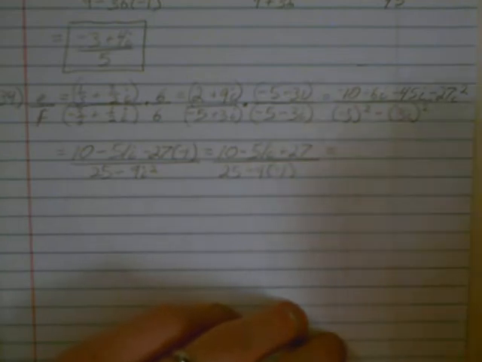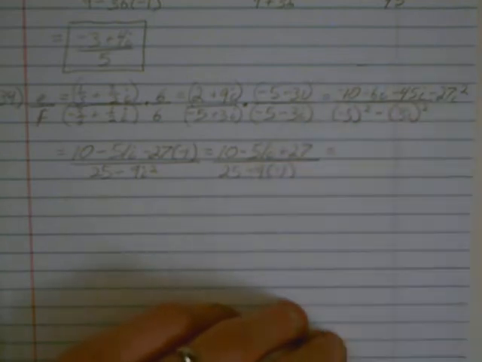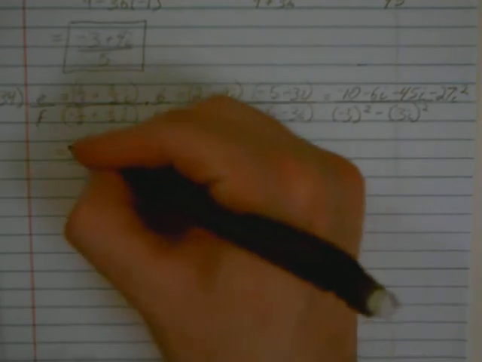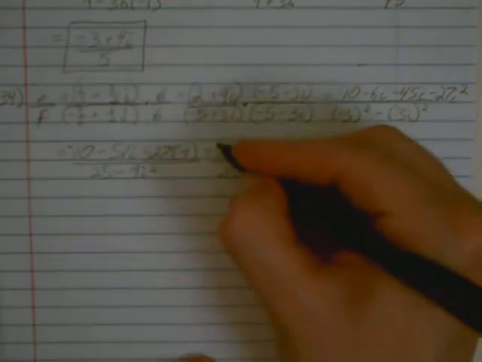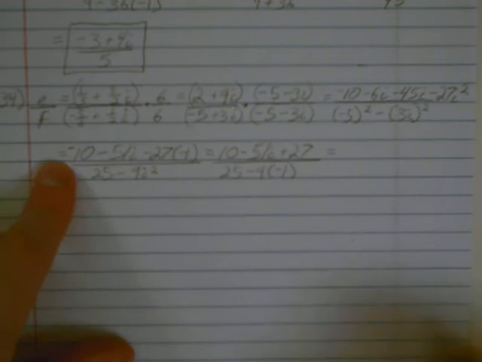Alright. So 10 plus 27. Oh, excuse me, that's negative 10. That makes a lot more sense. So, negative 10, negative 10.